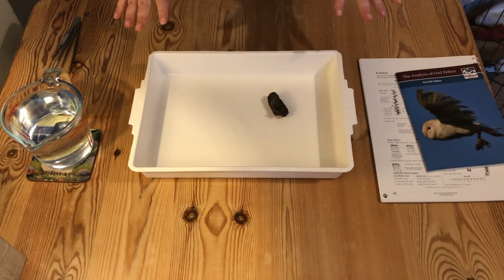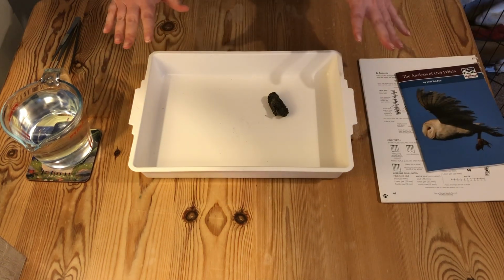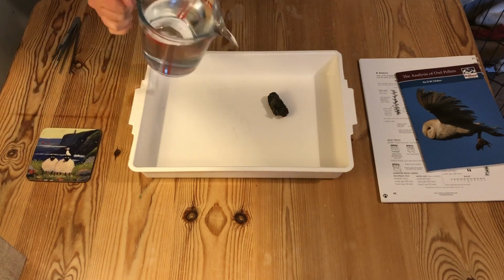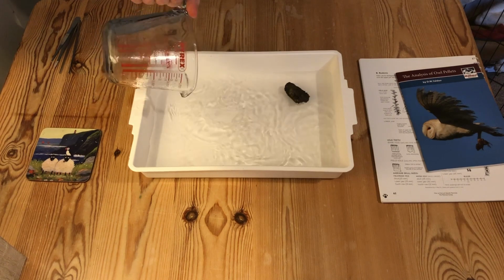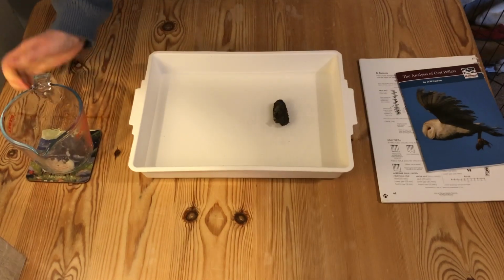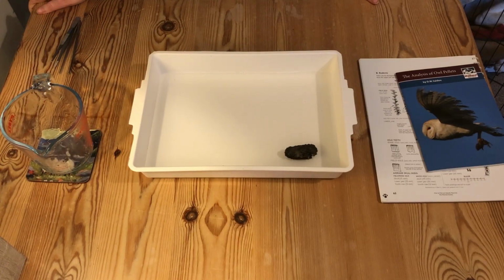So the first thing that we're going to do, having put this in our tray, is we're going to pour some water in. Now the water is just going to loosen the contents of the owl pellet. We'll need to leave this to soak for a little while. We want to soften it and get all the air out, and the amount of time you need to leave your owl pellet in the water will vary depending on how dried your owl pellet is.